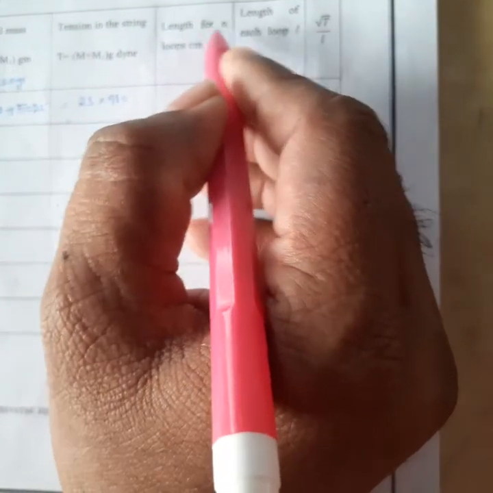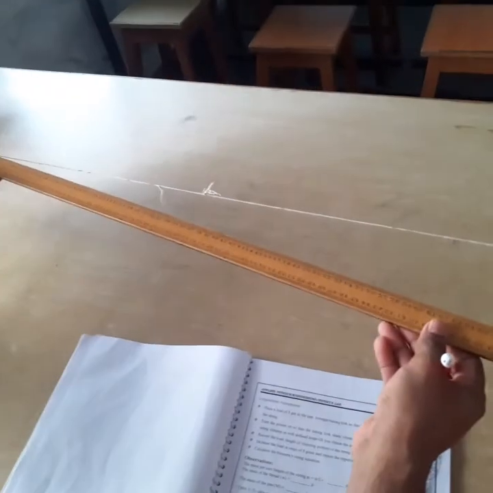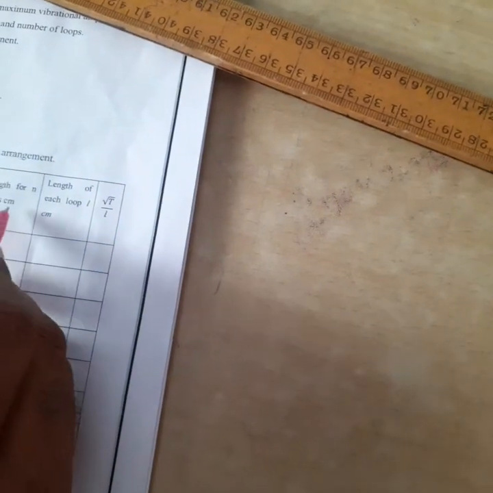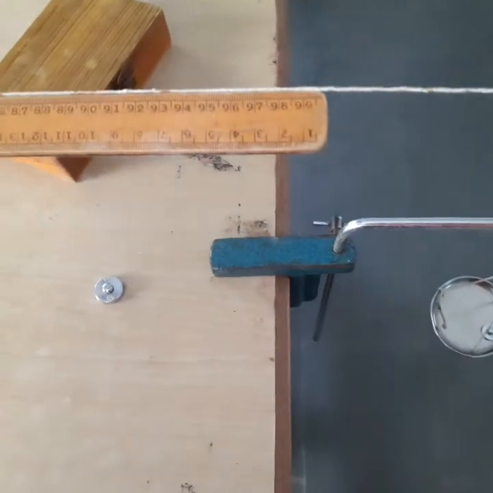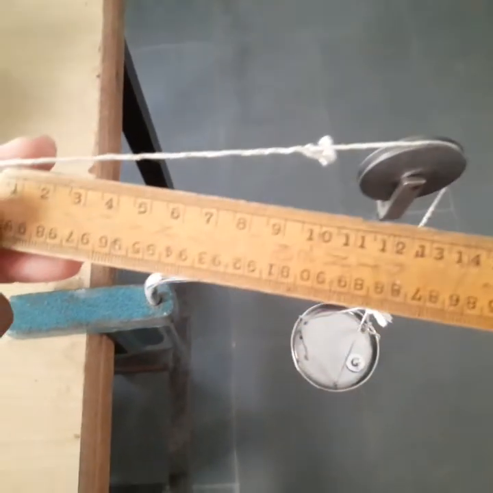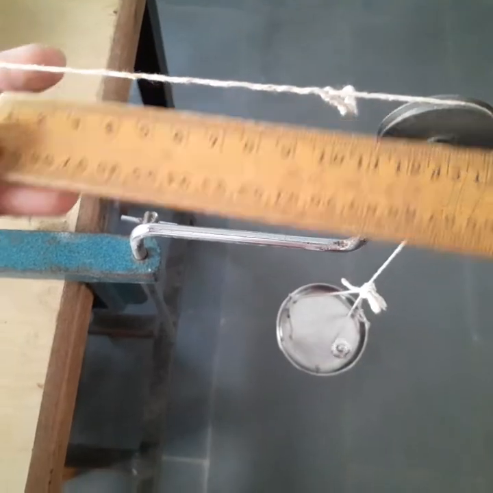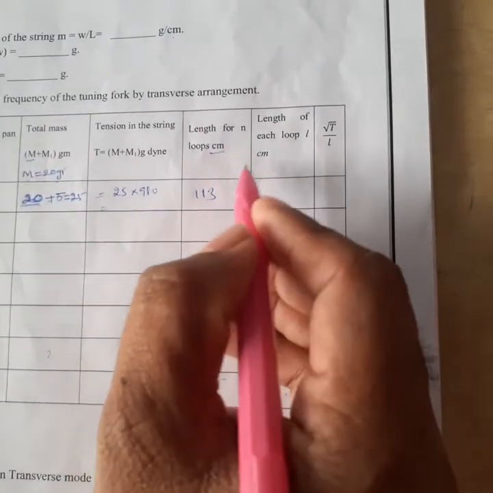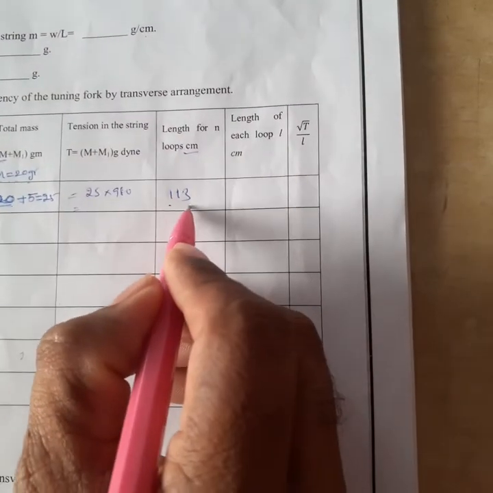Next, the length of the n loops. We have to measure the total loops length from the tuning fork to the pulley, in centimeters. For example, here the total length is 1 meter plus, 100 centimeters plus 13, that is 113 centimeters. This is the total length of the n loops. How many loops are formed here? 3 loops. So this is the 3 loops length.